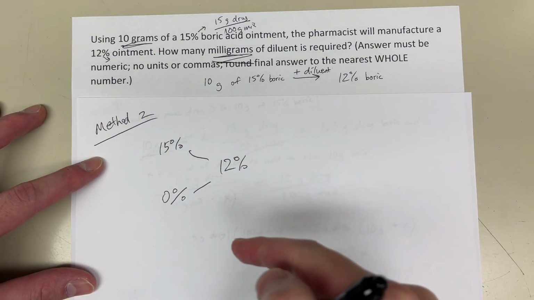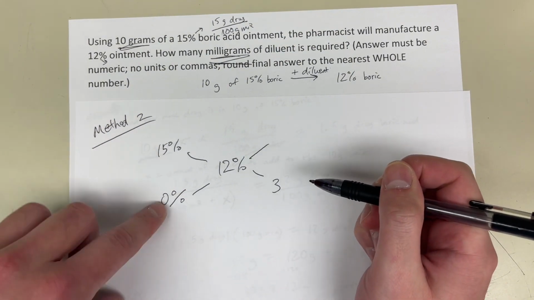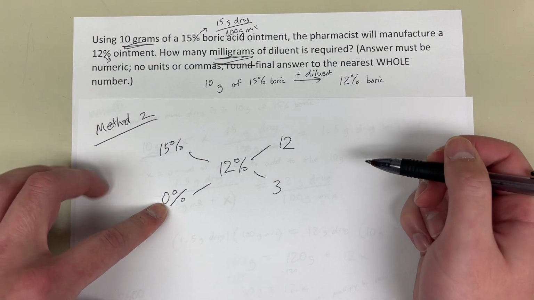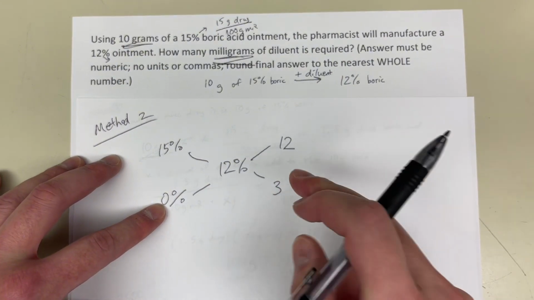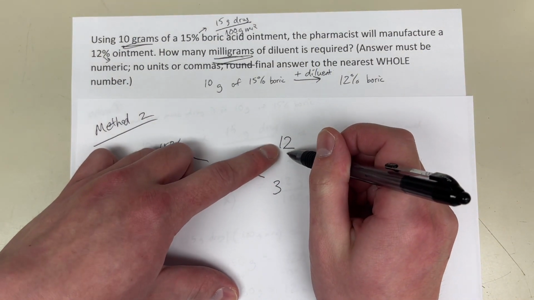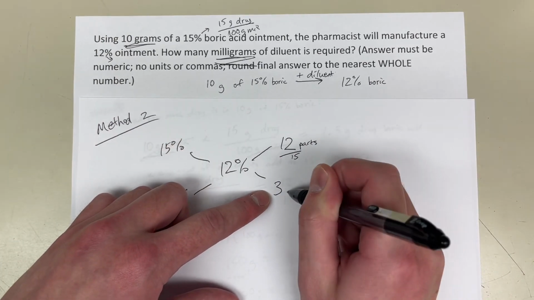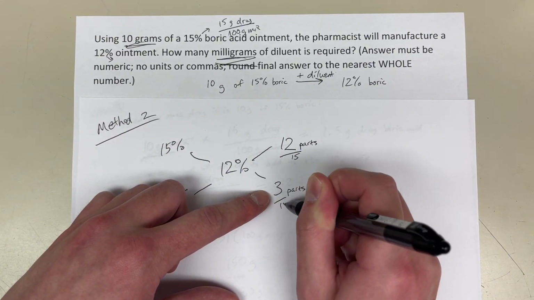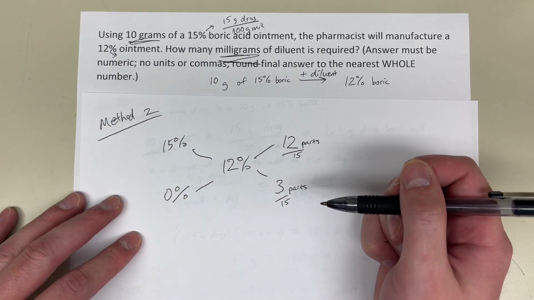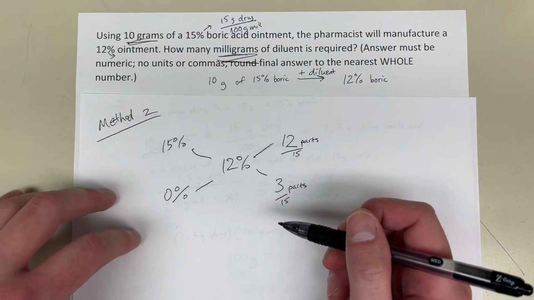Now we just subtract the amount from each of them. So 15 minus 12 is 3, and 0 minus 12 is 12. No negative answers in here. And then what I like to do is put it over the total amount. So 12 plus 3 is 15, because this is 12 parts over 15 total. And this will be 3 parts over 15 total, because I got 15 from adding 12 and 3 together, by the way. So now I'm going to find the amount of diluent we need.